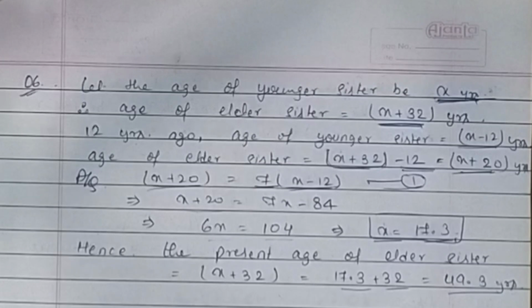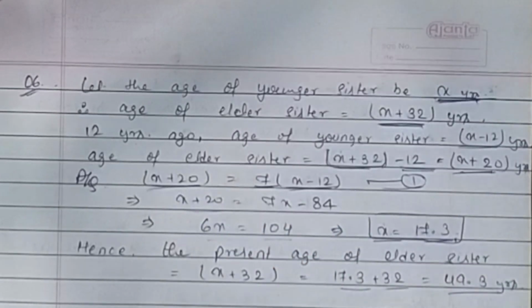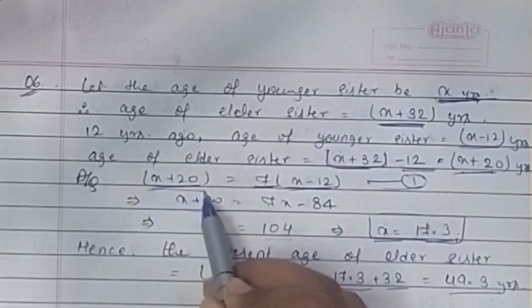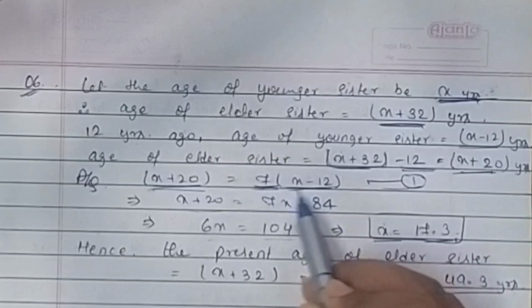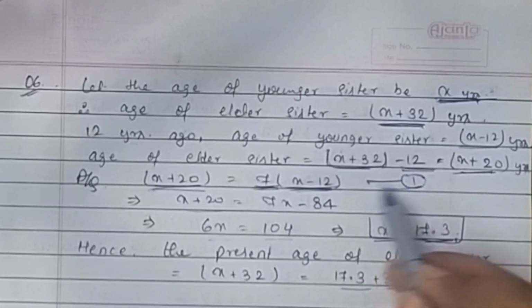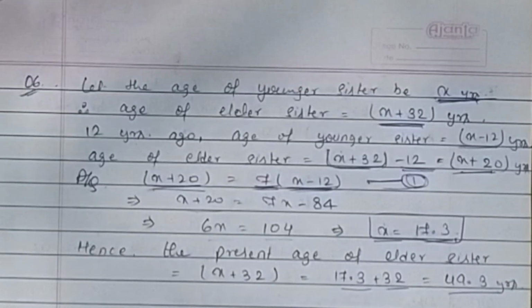Now, the question is further saying that 12 years ago, the elder one was 7 times as old as the younger one. That means 12 years ago, the elder one was 7 times as old as the younger one. So by following this, we have made this equation. After forming this equation, we have to solve it to find the value of x, so that we can find the present ages of the younger and older sisters.